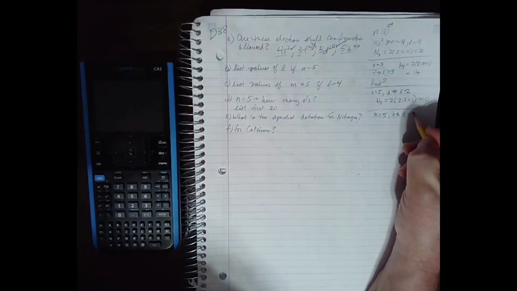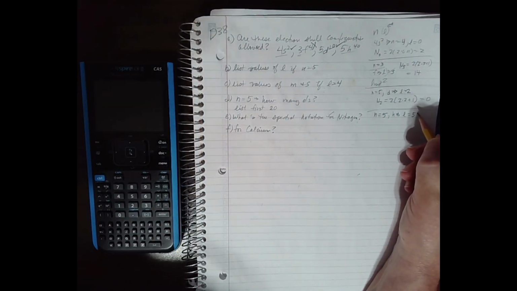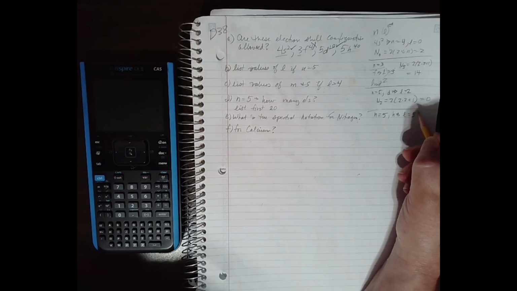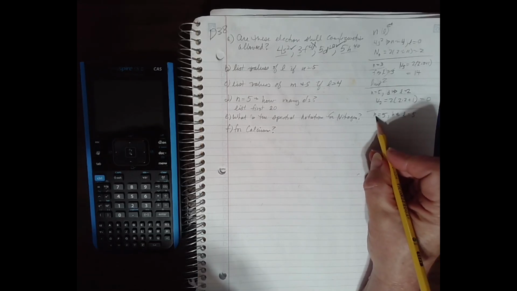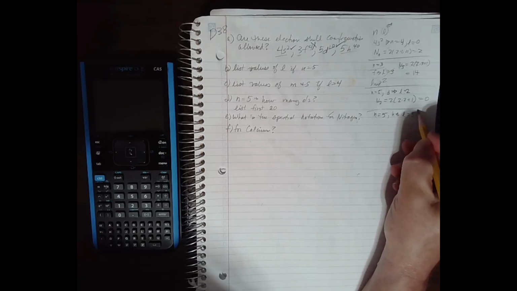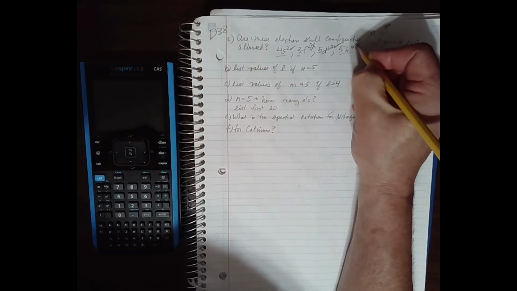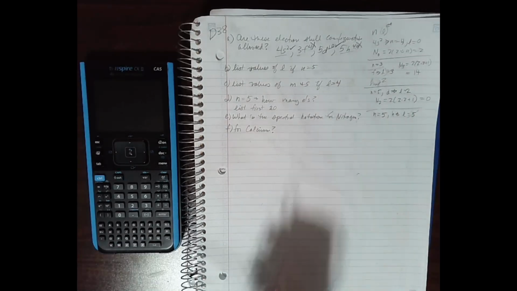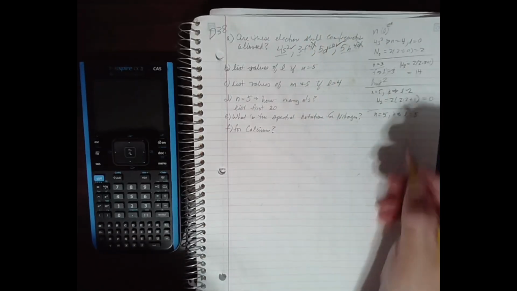So L equals 5. Uh-oh. Now we're in trouble again, because we've got N 5 and L 5, not allowed. So nope, can't do that. I thought we were going to get in trouble with the 40. We got in trouble with the 5s.